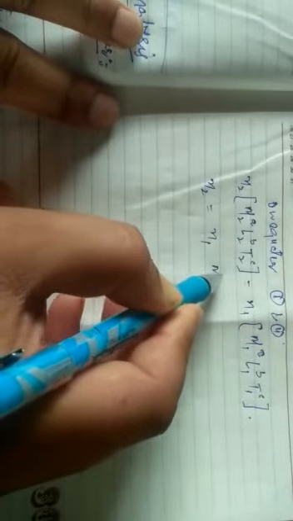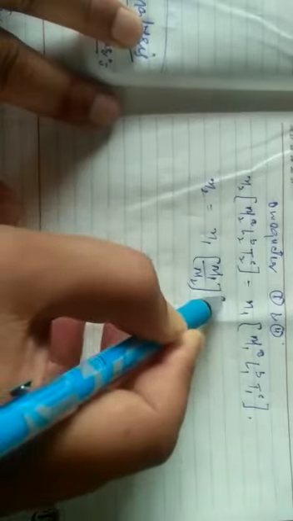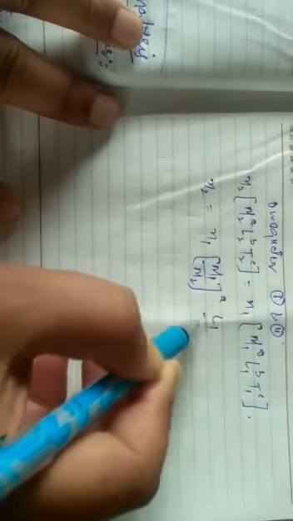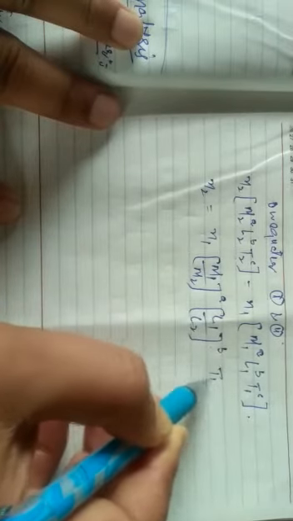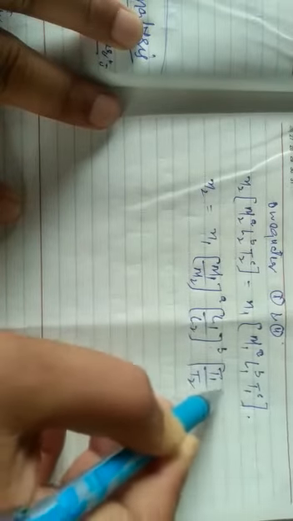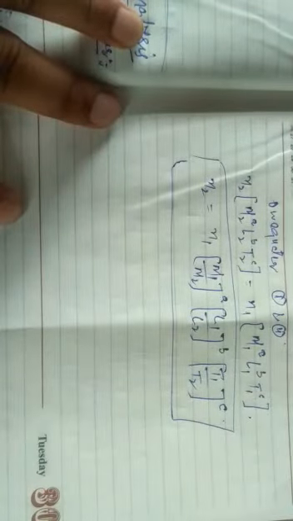n1 of m1 by m2, they are having a dimension of a, l1 over l2, they are having a dimension of b, t1 over t2, they are having a dimension of c. So this equation we have to remember. We're going to take some examples regarding this.